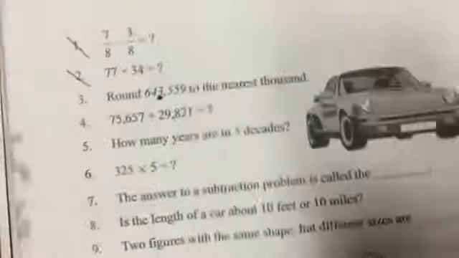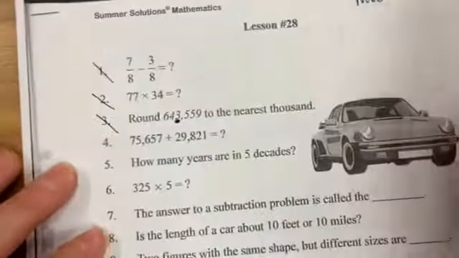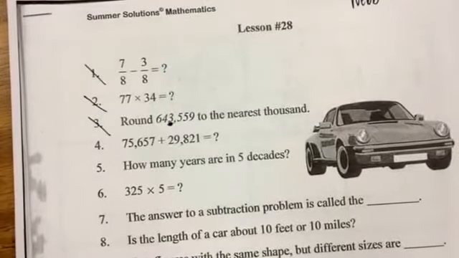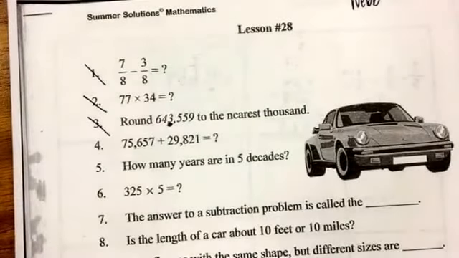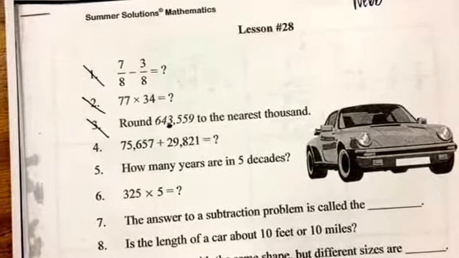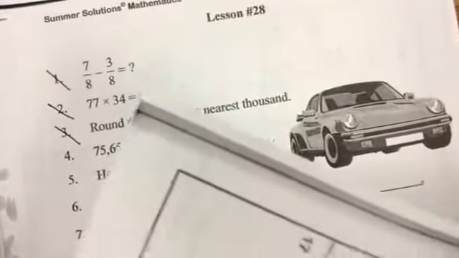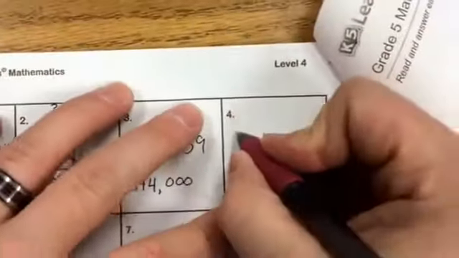All right, number 4. I need to look at 75,657 plus 29,821.